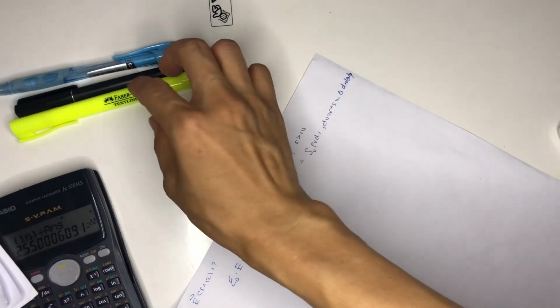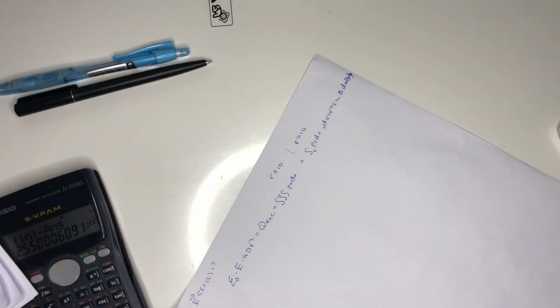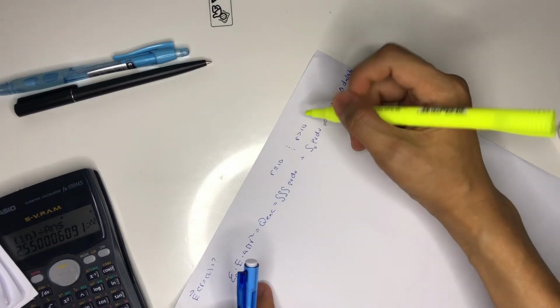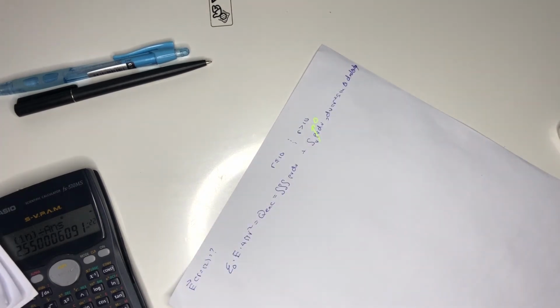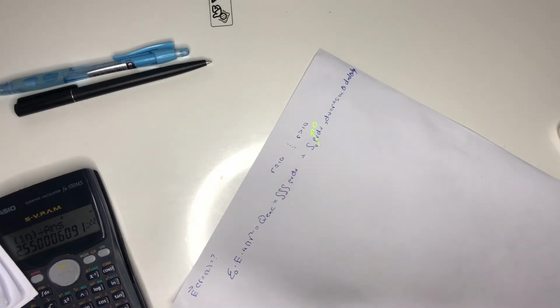It is mentioned that for R greater than 10, the rho v is 0. So don't waste our time on this. So this is 0. So we focus on this part.